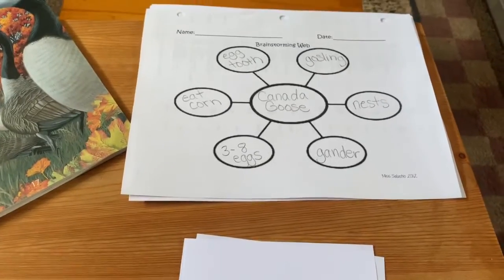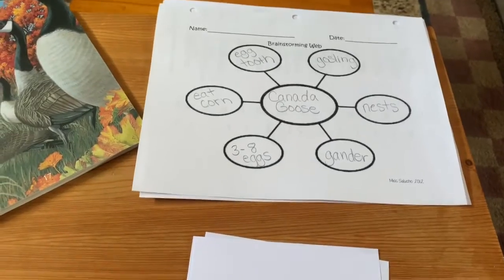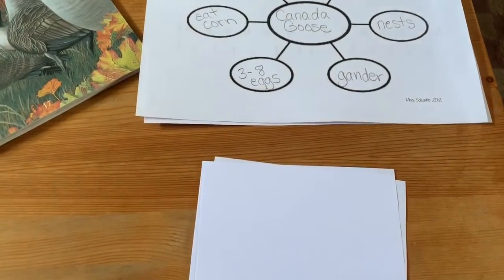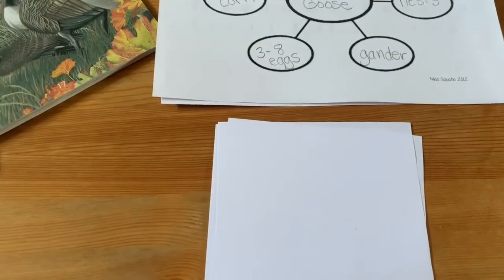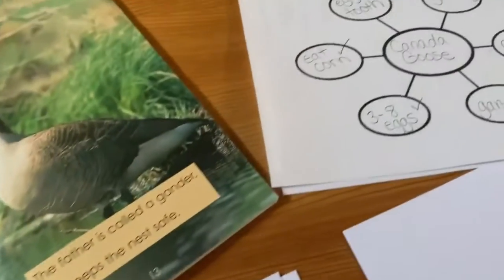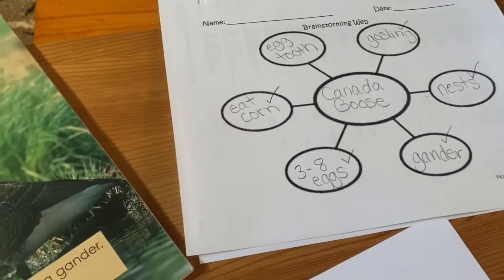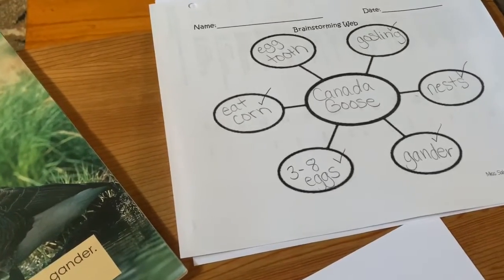All right, we are going to get started. You can decide to start with your cover page if you would like, or you could start with your detail pages or your bold beginning. It is up to you. So the next thing I'm going to do is write my sentences. I'll choose one idea and then write down my sentence.